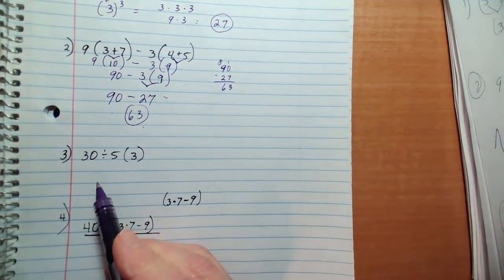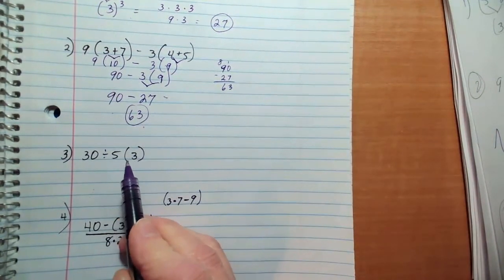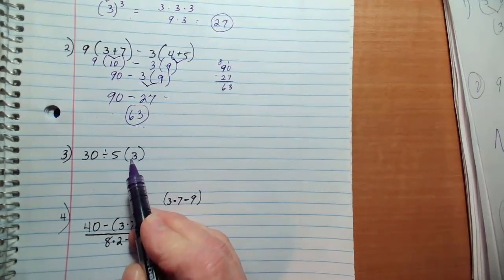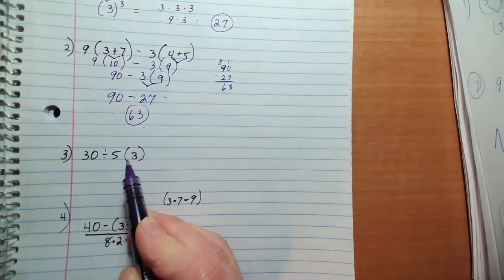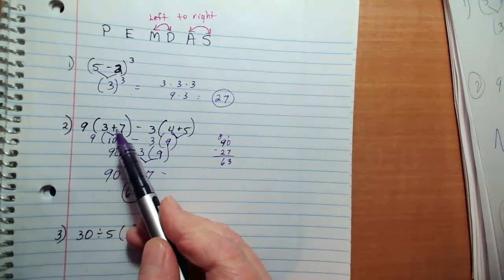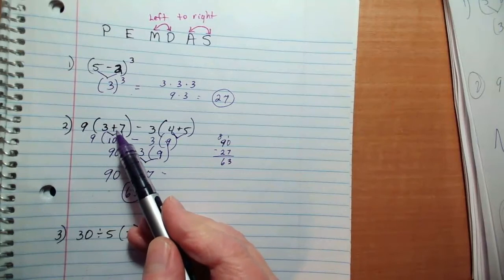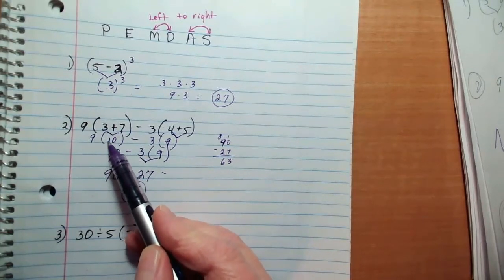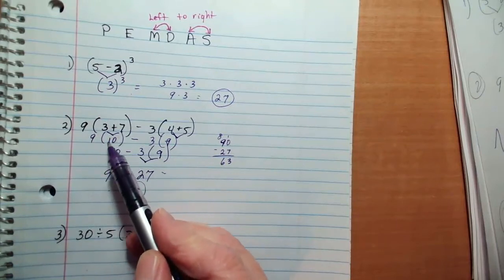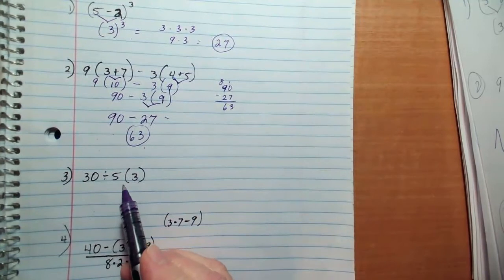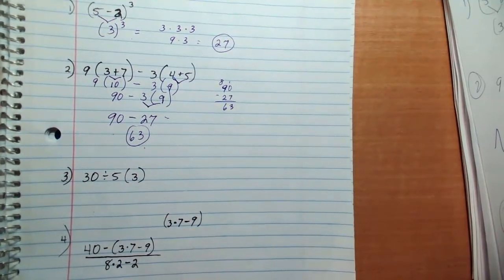Number 3, I look for parentheses. Now these have parentheses, but there is nothing to do with this one number in the parentheses, so it means we're going to multiply. The parentheses in number 2, there is something that we can do. We can compute 3 plus 7. Once it becomes 10, there is nothing else to compute. So 9 parentheses 10 means 9 times 10. So we have, these aren't true parentheses. We don't have an exponent.